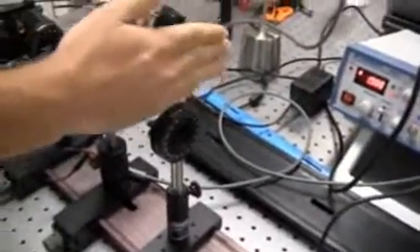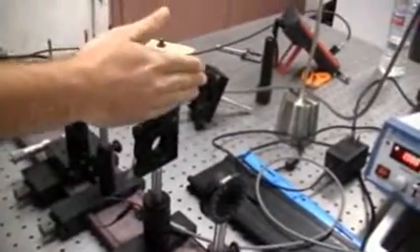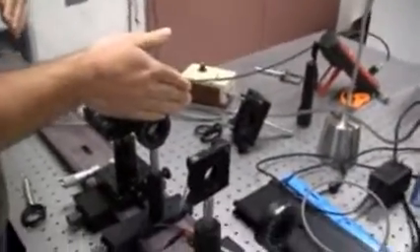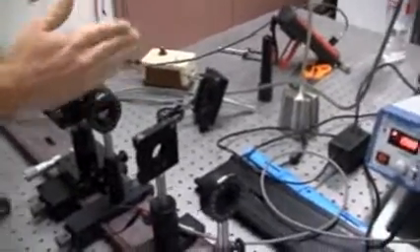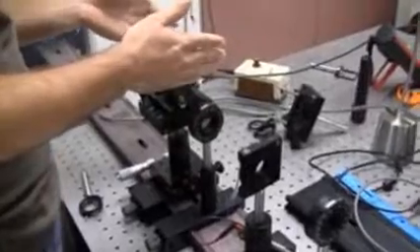Hi, my name is Stephen Hames. What we have here is an LCC, and what it's doing is taking this incoming polarization, which is linear because we have a linear polarizer here, and rotating it. It does that by adding retardance, and then it will come out at a different angle, and this linear polarizer will either block or pass a certain amount of that light, and then we'll detect it at the detector.